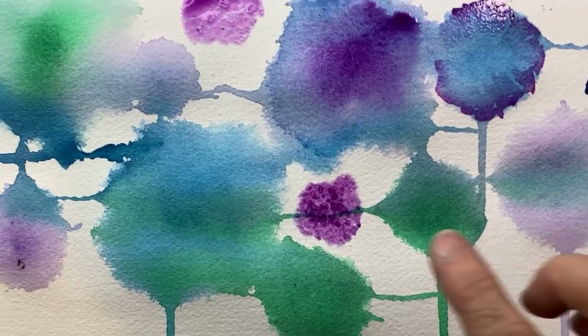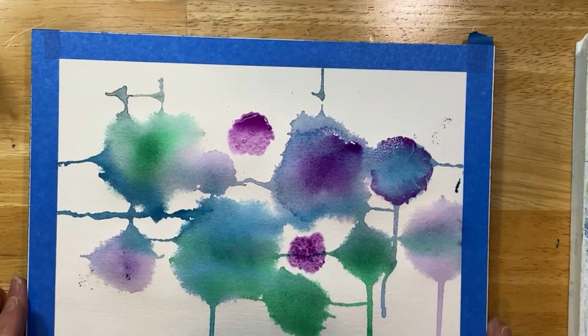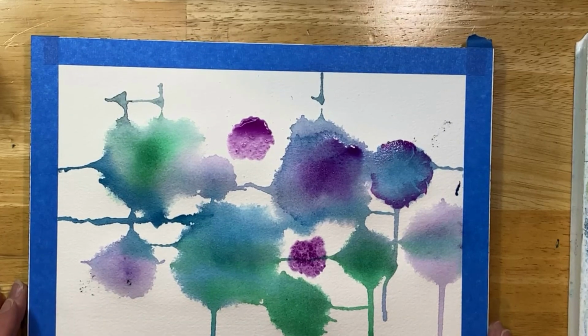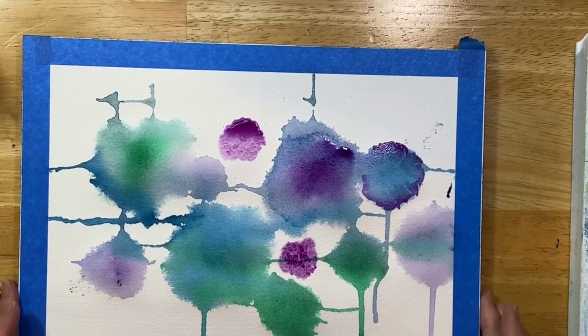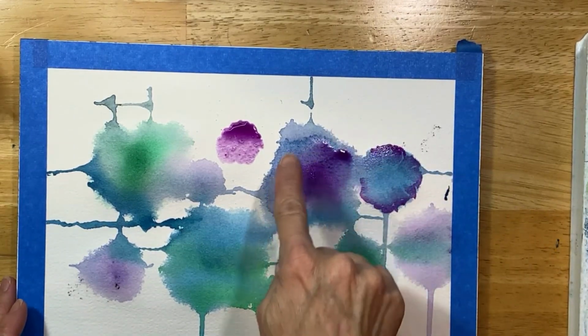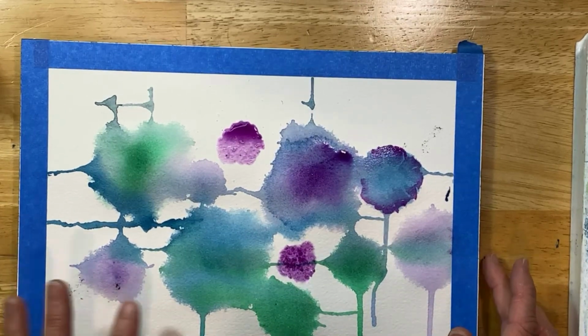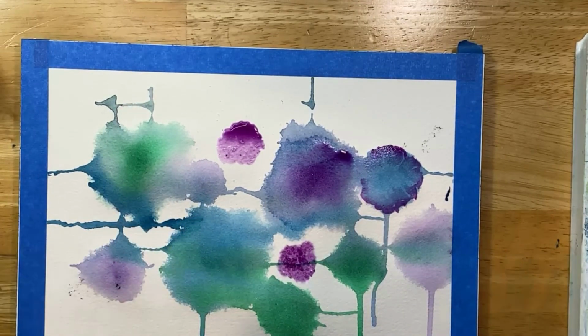So this will give me a better effect, and you want to just leave that alone. Don't do anything else to it until it's all the way dry. And when it is, we'll brush away that salt, and you'll have an interesting effect on there. You can do that on any one of these. If I wanted, I could sprinkle it on here. As long as it's still got a slight shine to it, it will work. If the paper's already dull and not shiny, salt doesn't work.